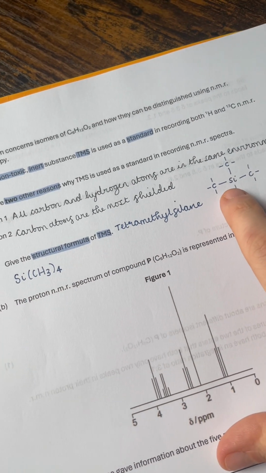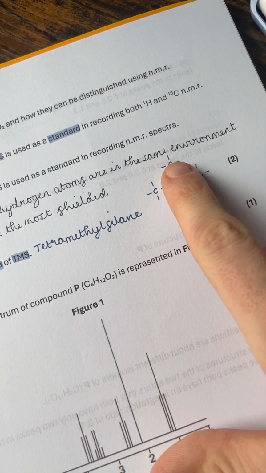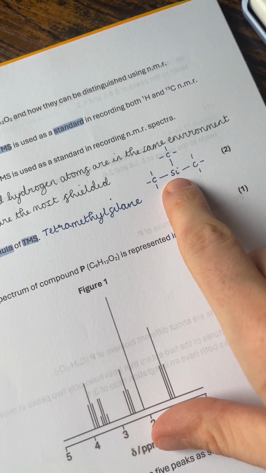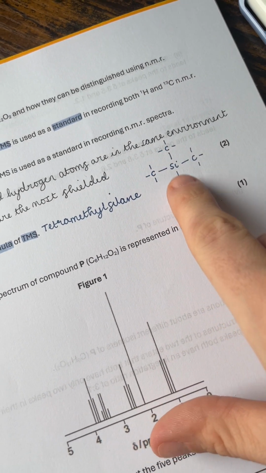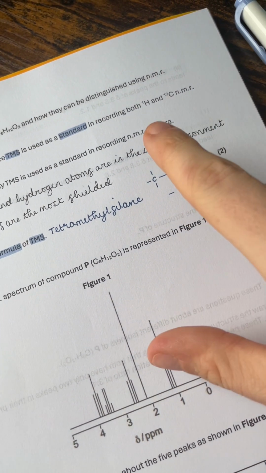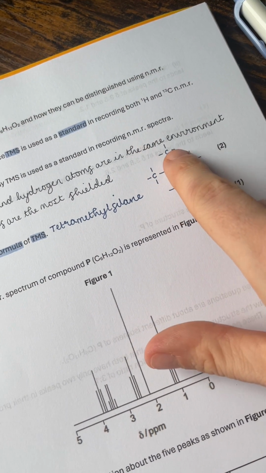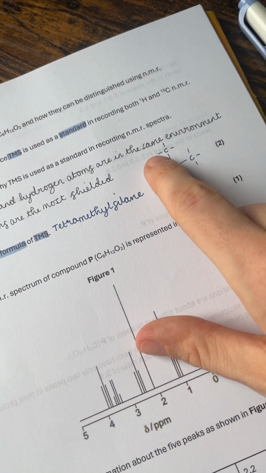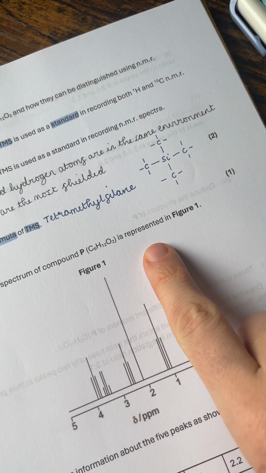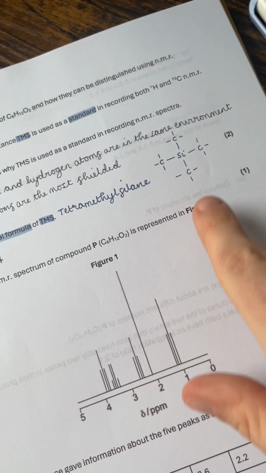In terms of the other reasons we use TMS, first of all, because we've got a CH3 coming out of every position from the silicon, all 4 carbons are in the same environment as each other, so that would create one singlet peak on the carbon-13 NMR spectra, and all 12 of the hydrogen atoms, so the 3 on each methyl group, they're also all in the same environment, so again we would get one singlet peak for all of those hydrogens. So that's one reason.